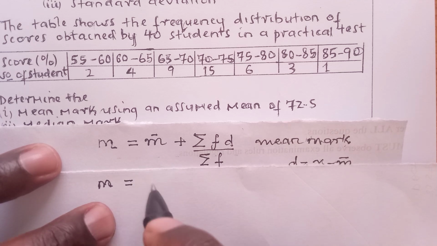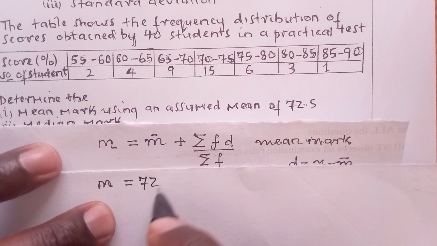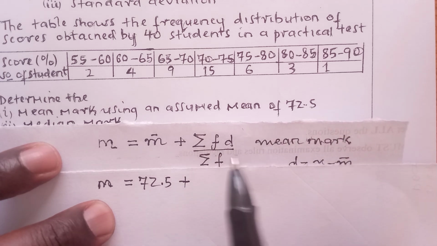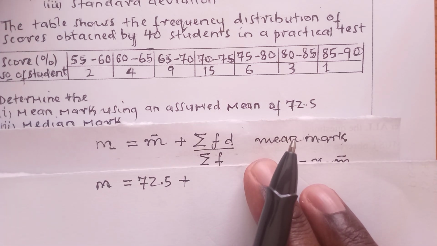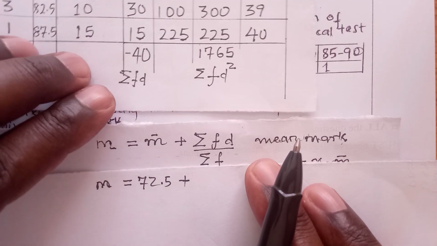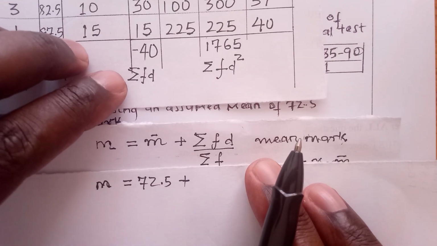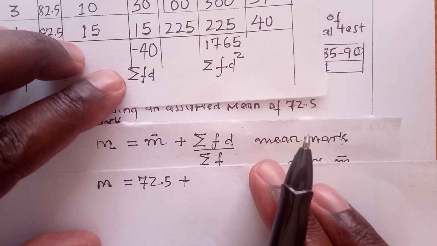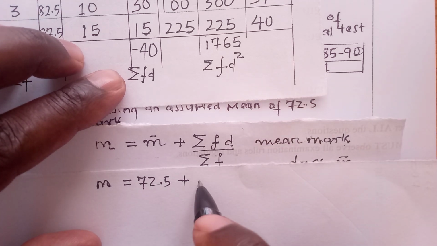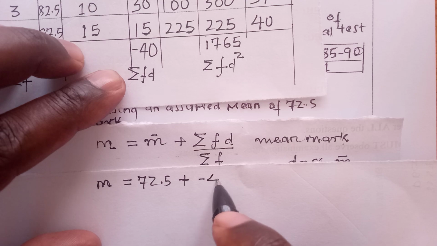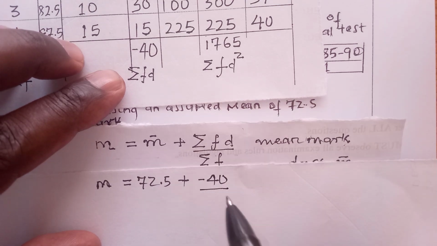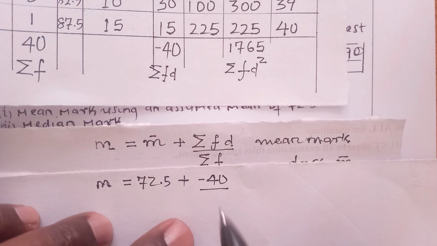So I'll write 72.5 like that, plus the summation FD. And summation FD is here, which is now negative 40. So I write here negative 40 all over the frequency, which is now also 40.